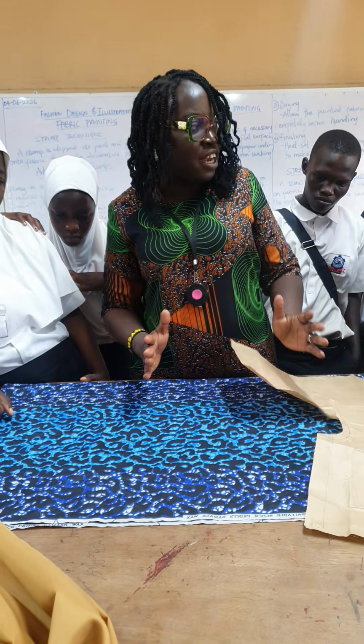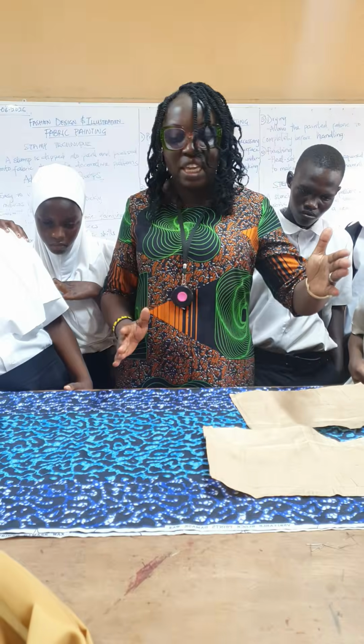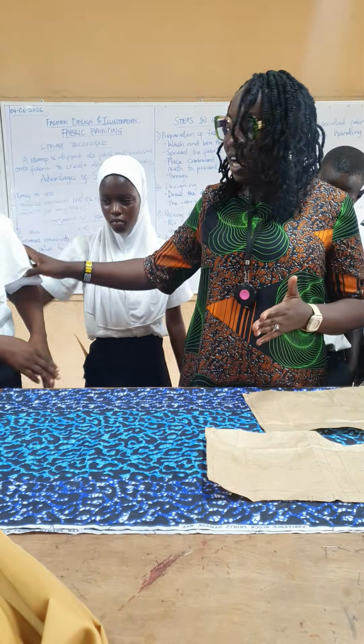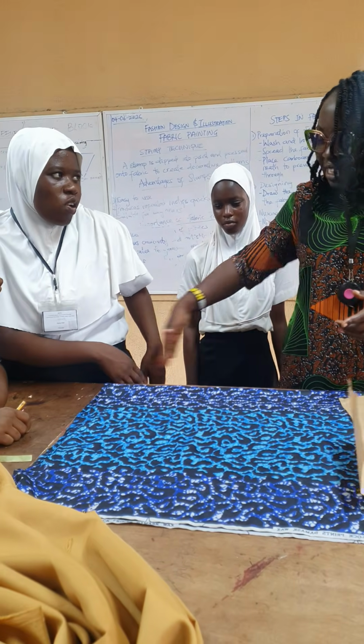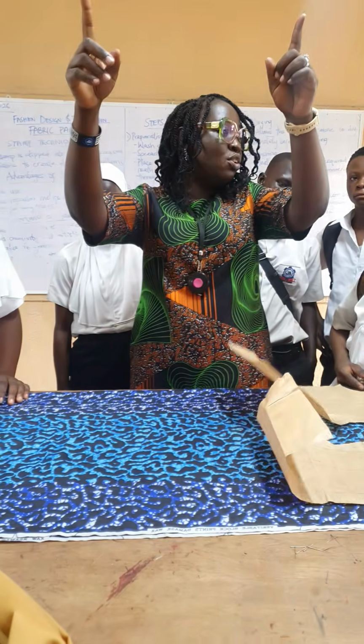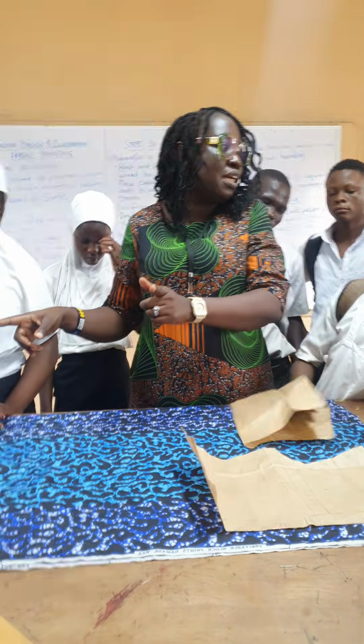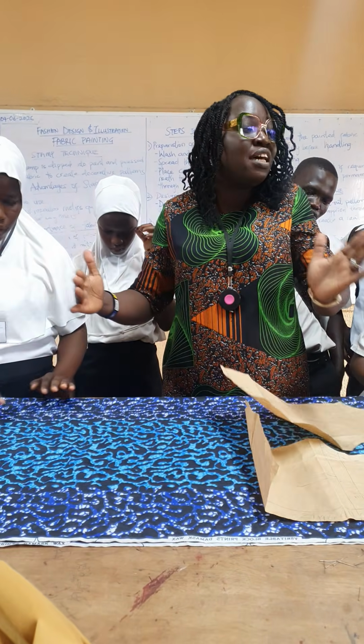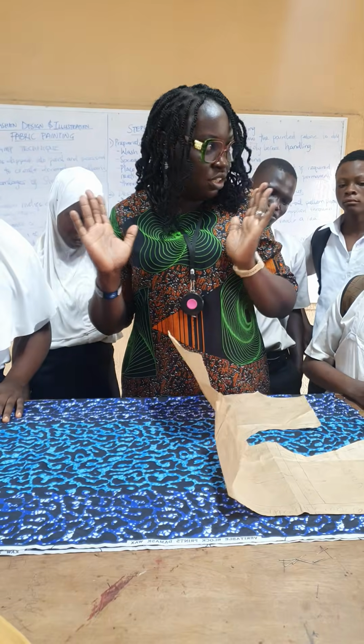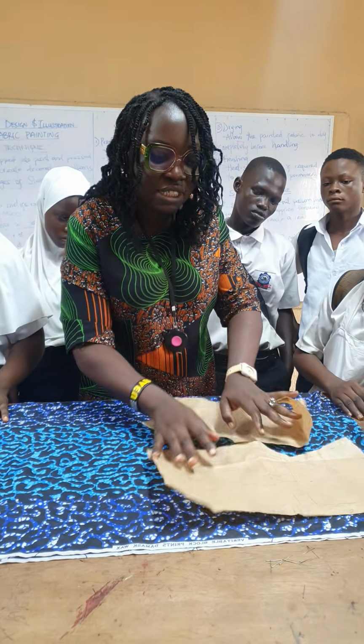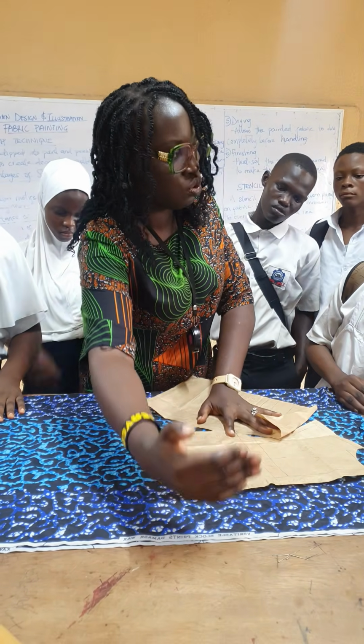When you say something is parallel to each other, if I am walking at a parallel distance to her, so if you are walking like this at 10 centimeters, till we get to Ibadan, we will still be 10 centimeters. So that means we are walking parallel to each other. We will not meet. Do you understand? So that's why we are saying this grain line is parallel to the selvage edge.